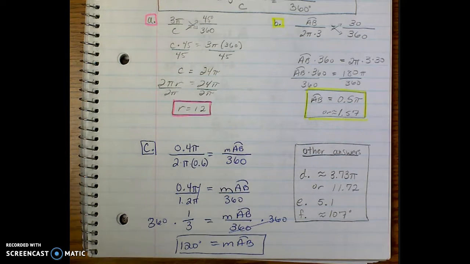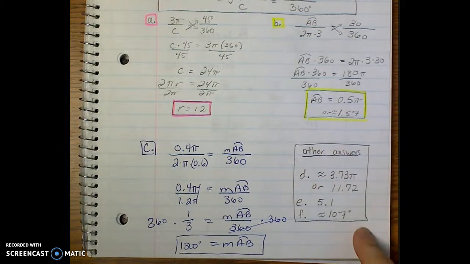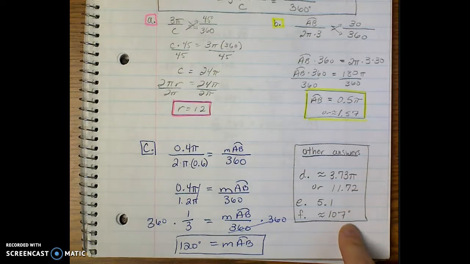The last few answers from our chart are over here in this box. If you want to go ahead, the last 3 examples are just like the ones I walked through, and then you would be able to check your answers right here.